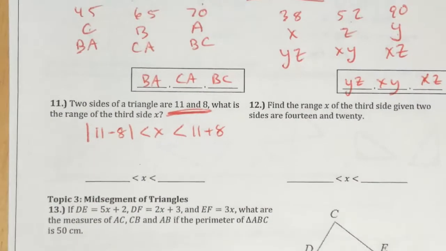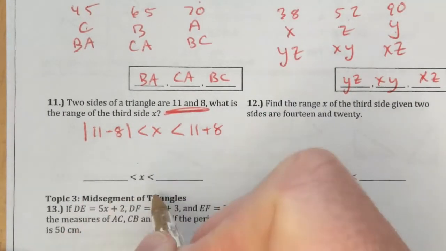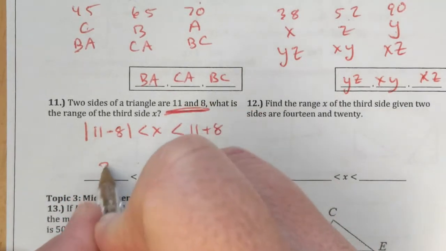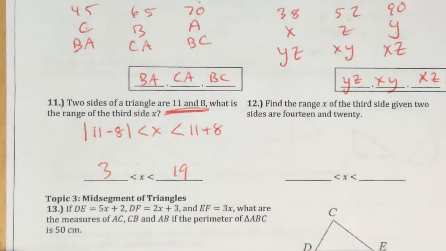It could be 8 and 11 or 11 and 8, just as long as you give me the positive version. What's 11 minus 8? You get 3. And what's 11 plus 8? 19. And that right there is your range.